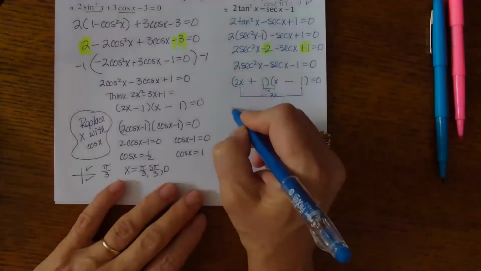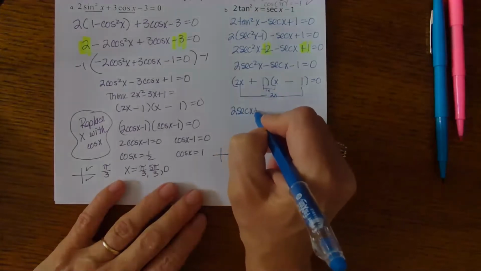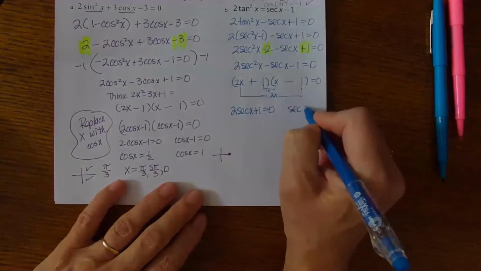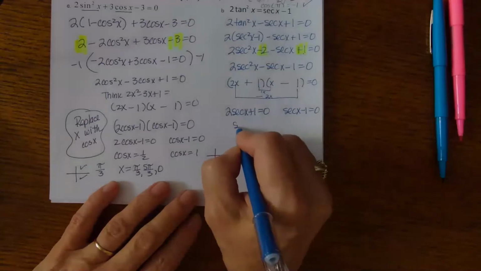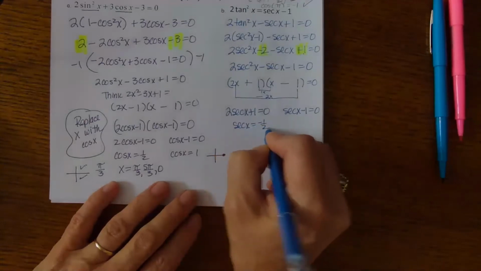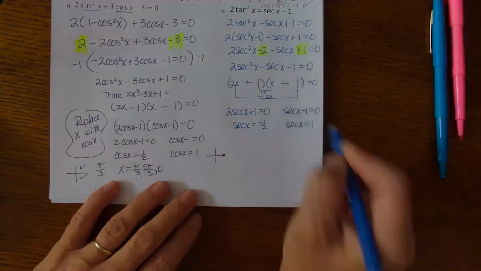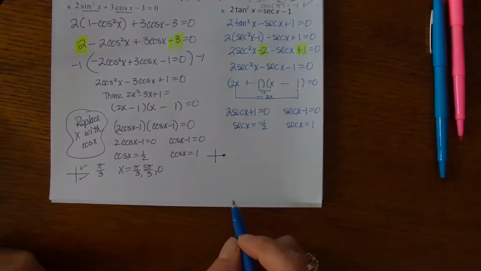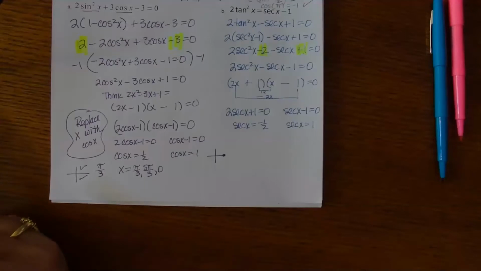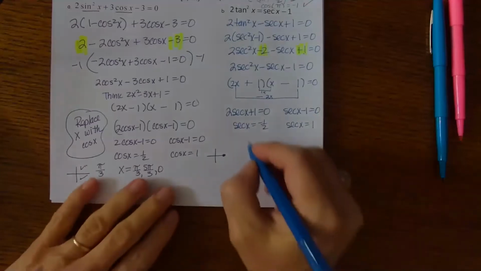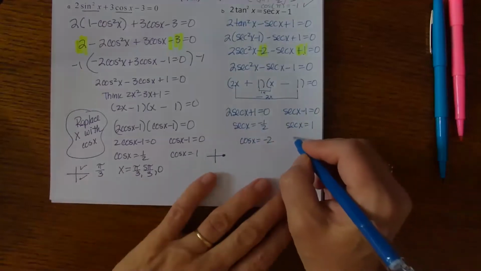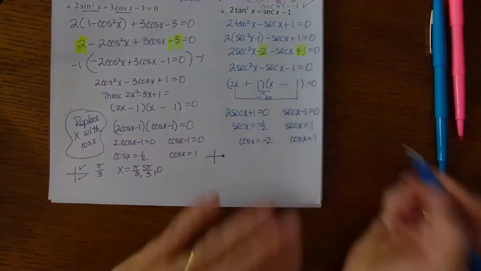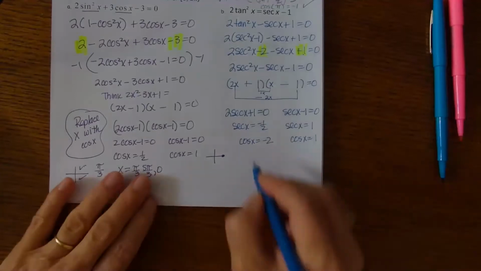Okay, so what am I going to say? 2 secant x plus 1 equals 0. Secant x minus 1 equals 0. Now I got to get that secant by himself. Secant x equals -1/2. Secant x equals 1, right? The problem is I don't know secant. My teacher said I didn't have to learn it, so I have to flip it. What is secant flipped over? Cosine. Therefore, I must flip that side. 1 flipped is just 1. Where does cosine equal -2?